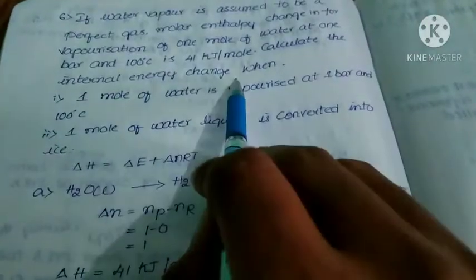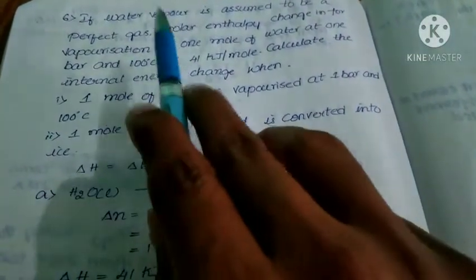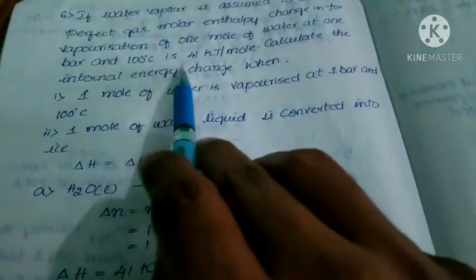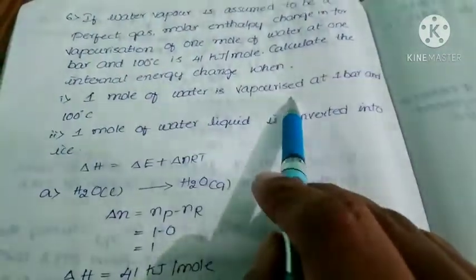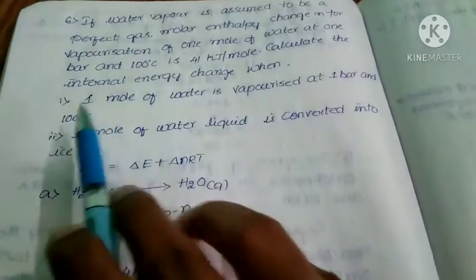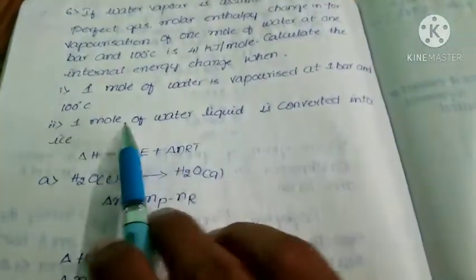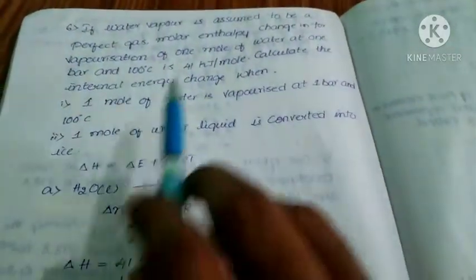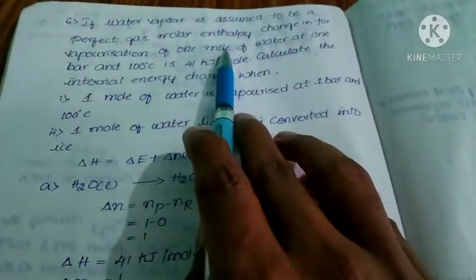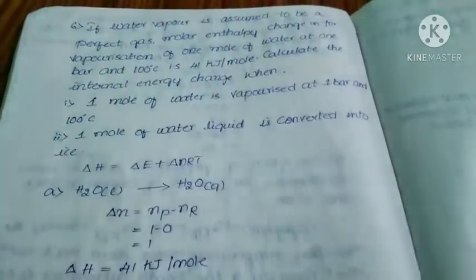Calculate the internal energy change, that means delta E. Delta H is given, we have to find delta E, when 1 mole of water is vaporized at 1 bar and 100 degrees centigrade. And one more case, 1 mole of liquid water is converted into ice. So in this question, change in enthalpy, pressure and temperature are given.